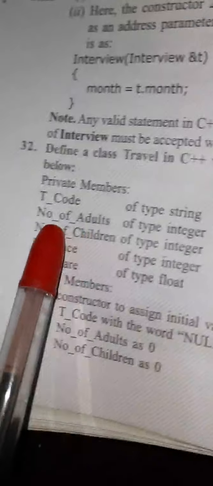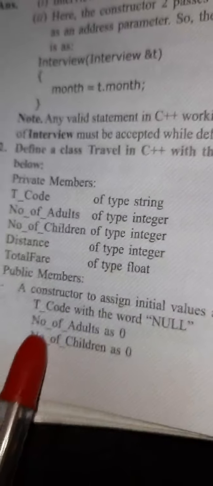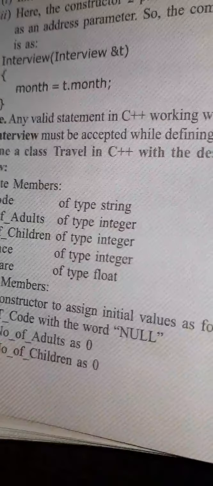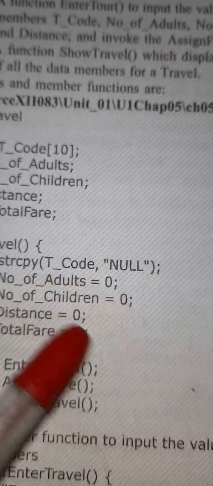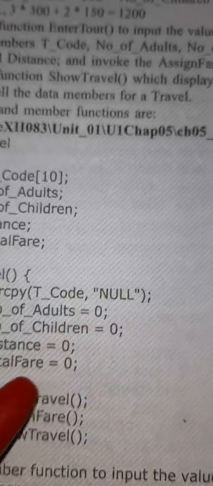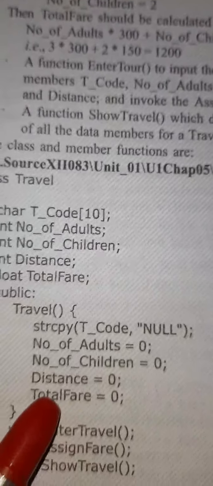So here as per the text, number of adults is 0 and number of children is 0. Based on that, number of adults and children are assigned the value 0, so they are initialized to 0. In the same way, distance and total fare are also assigned the value 0.